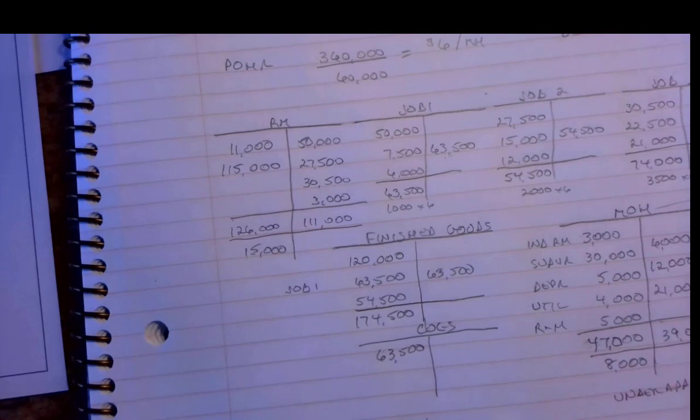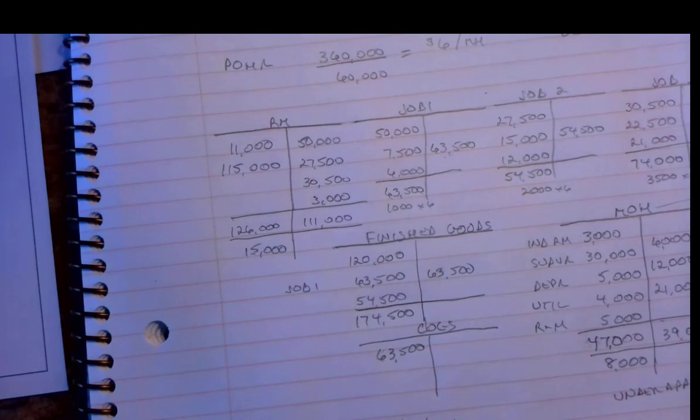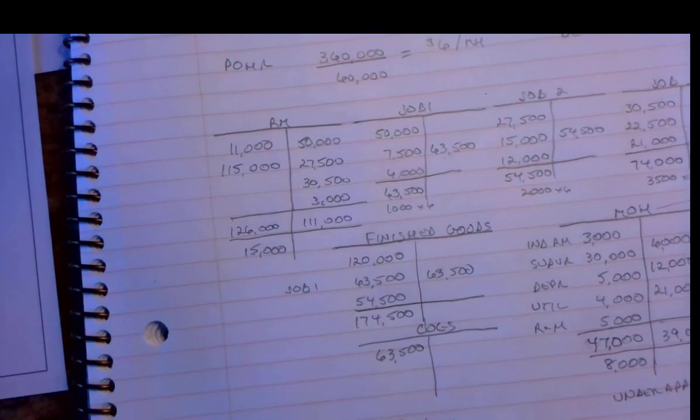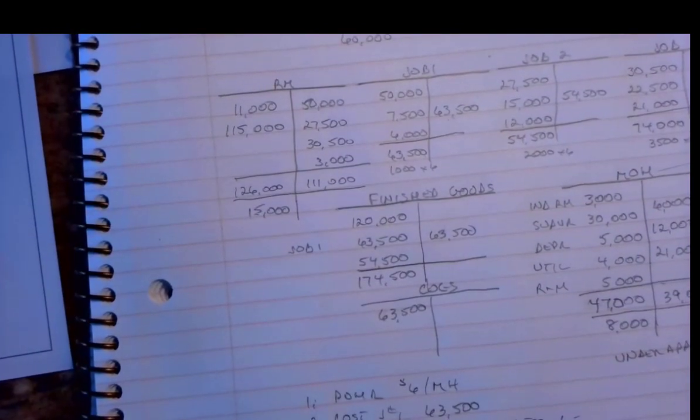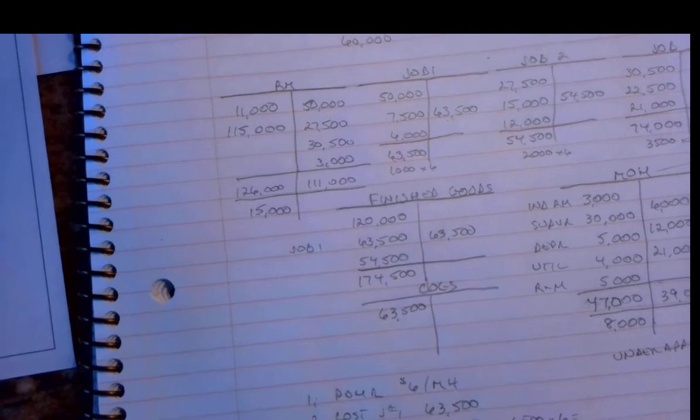Actual amount incurred is $47,000. Was it over or underapplied? It was underapplied. We applied 39, we incurred 47. So it's underapplied by 8,000. Okay.